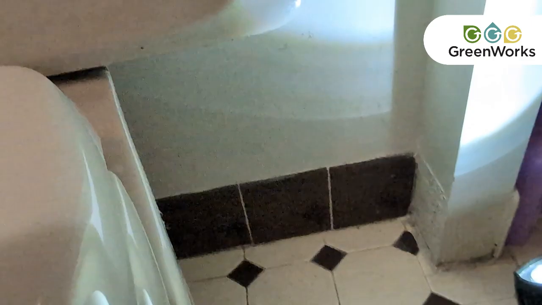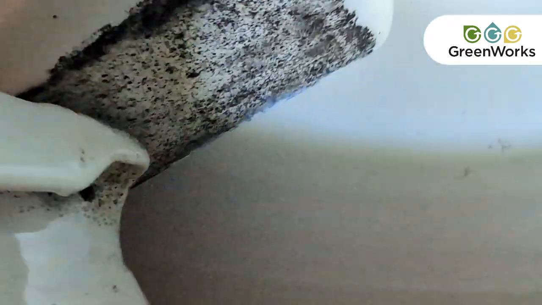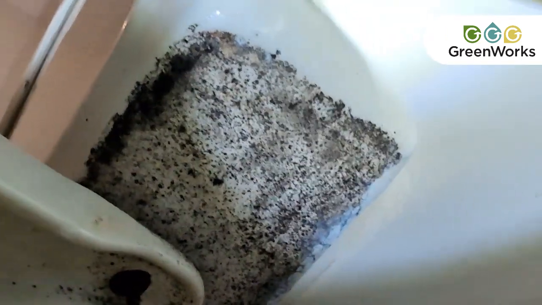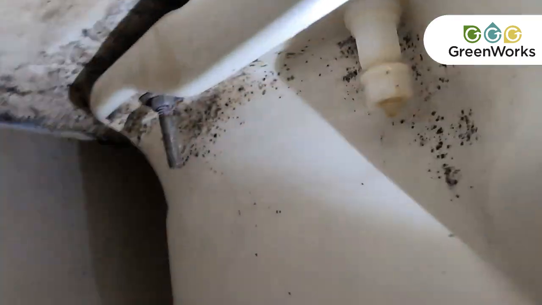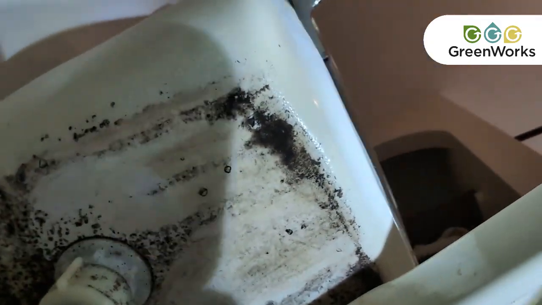You can get little microbial reservoirs here in the crack or underneath where the tank sits on top of the toilet. But what a lot of people don't realize is that mold growth can actually, I'm gonna put a little light back here, I'm gonna tip, we're looking underneath the toilet so you can see what I see. So, if you think you're a very good cleaner, I wouldn't be surprised if you've missed this.